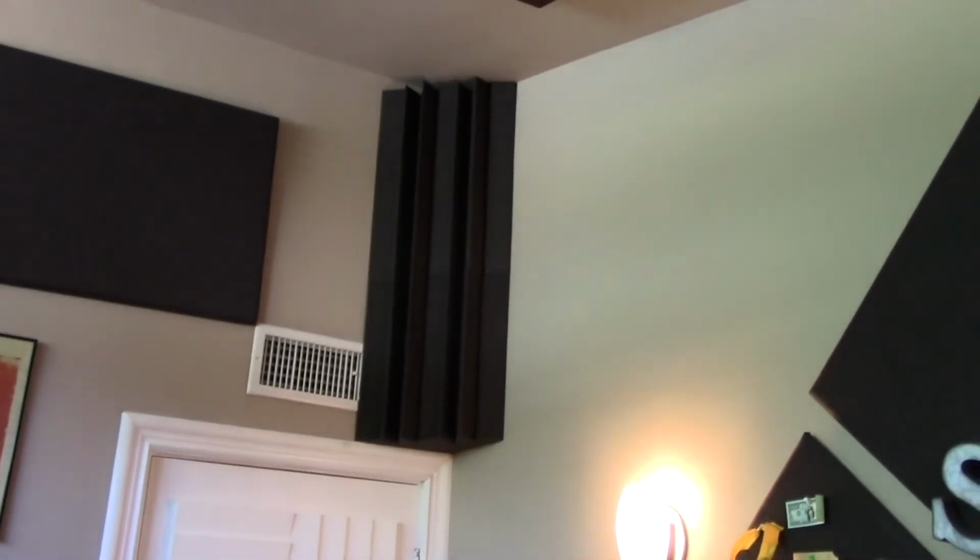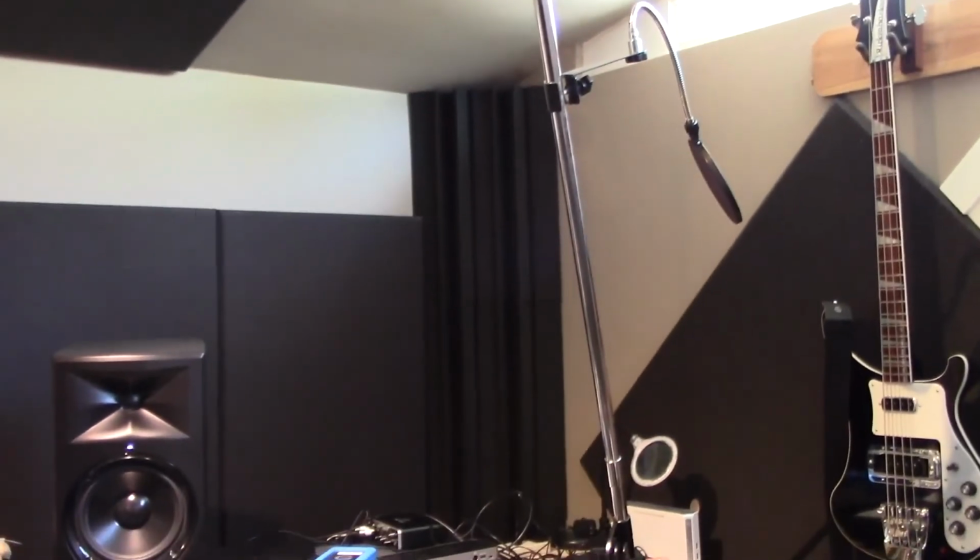In the corners, there's bass trapping. Bass builds up in corners, so you want to trap it there. Same thing on this end.